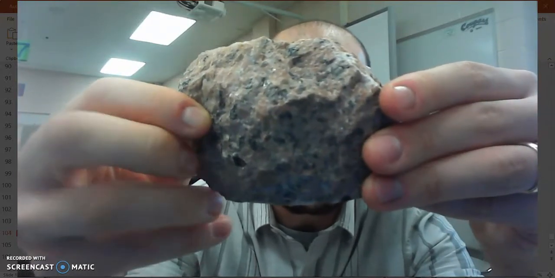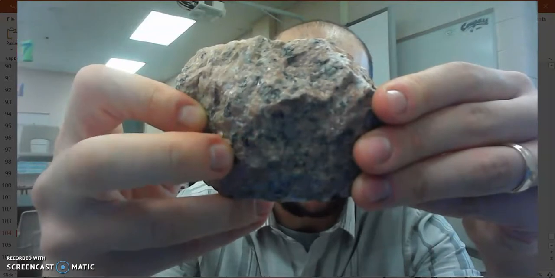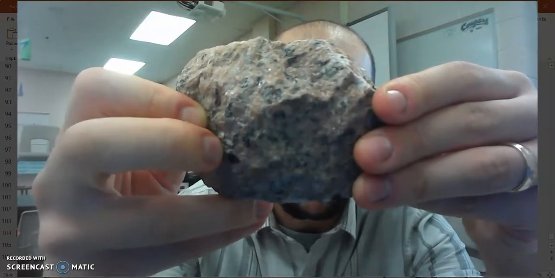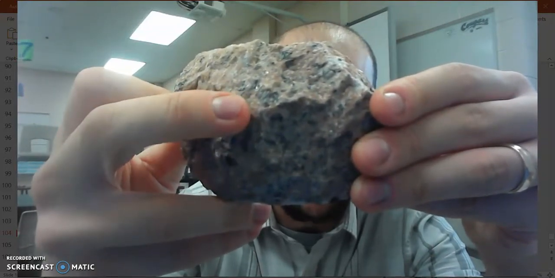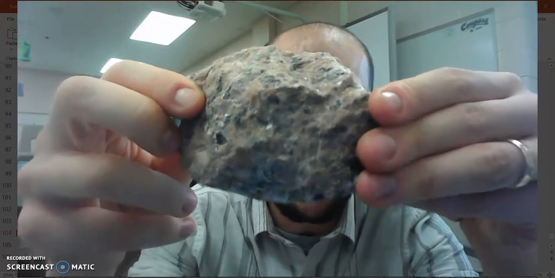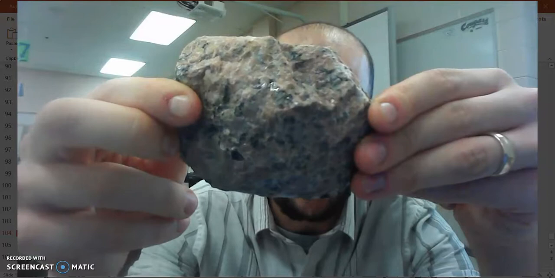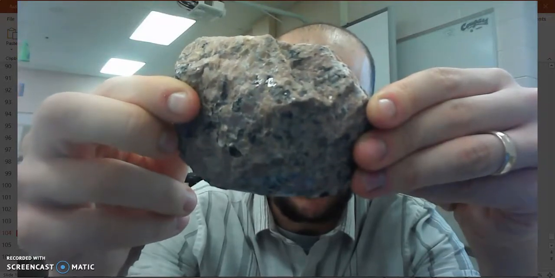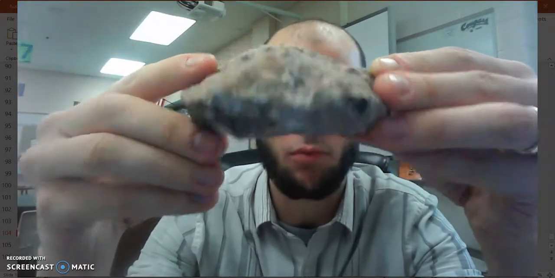And so I can see that there's these dark spots, like this one right here where my middle finger is, and then there's some lighter spots. And we can see the crystals are very clearly defined. If you see them shining a little bit on the screen, that's because each little shine is the face of a crystal. And so we have some really well-defined crystals in this rock.